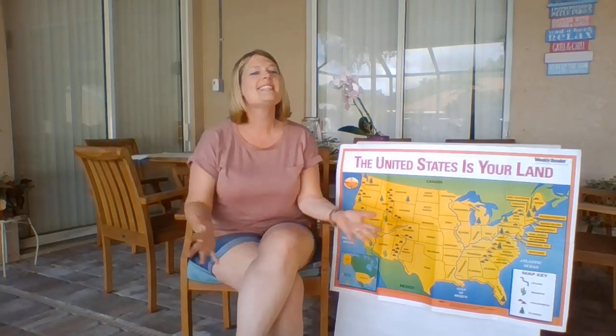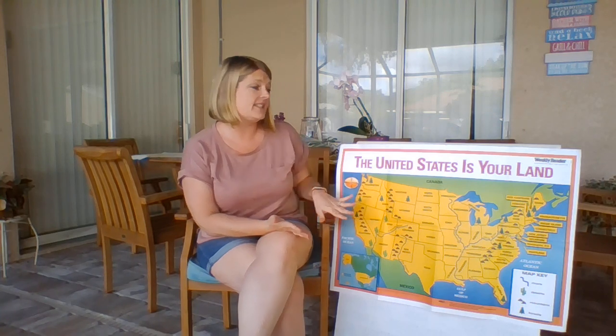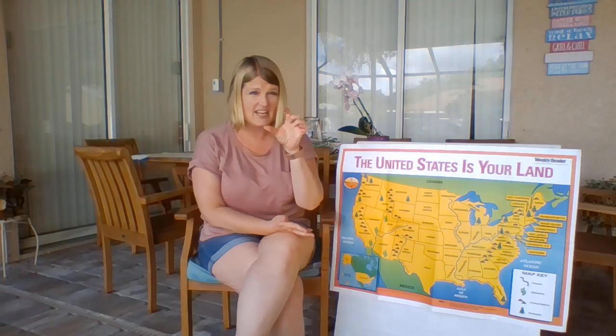Hello again. Welcome to the second lesson on map skills. Today, our little mini lesson is going to focus on what a map key is. Now, when I introduced this map to you yesterday, we actually talked about the map key a little bit. Today, I'm going to talk about it a little bit more.